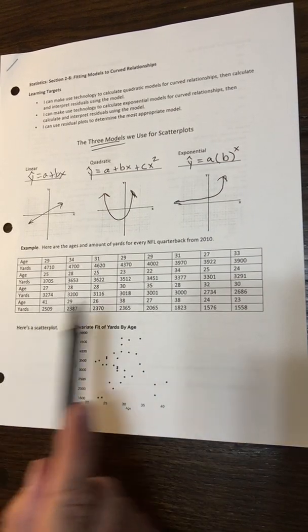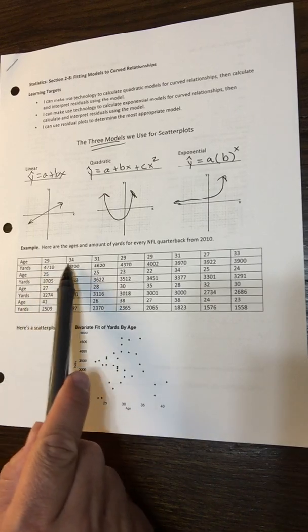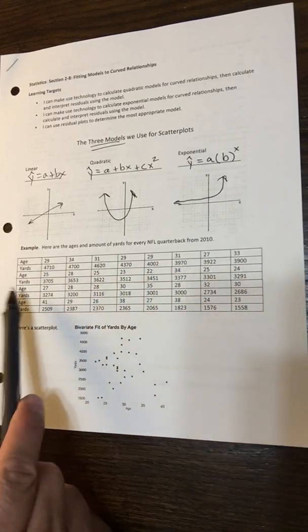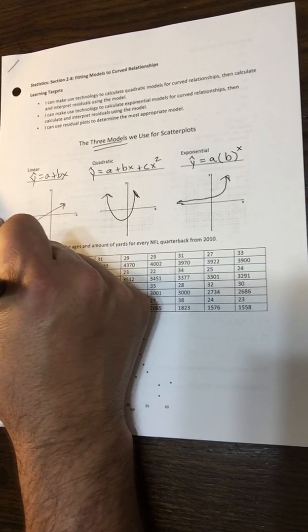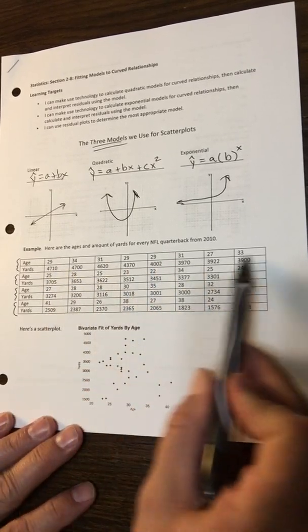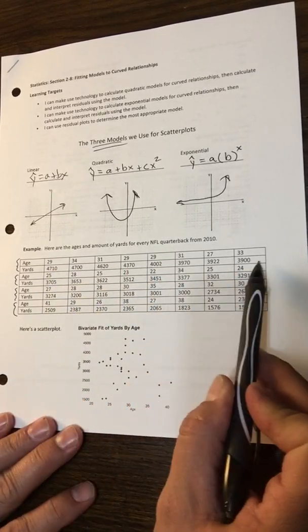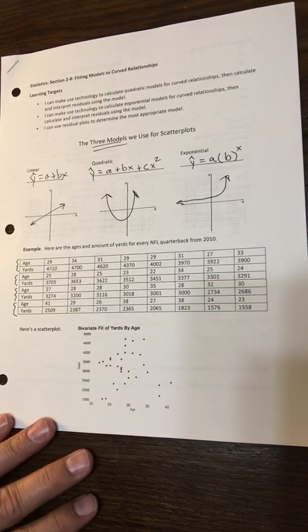Now here's a bunch of data about NFL quarterbacks. I've got 2 variables: how old each quarterback was, and how many yards they threw in 2010. I've got 1, 2, 3, 4 different rows of data here. That's a while ago. A whole bunch of quarterbacks because there are a lot of teams, right?